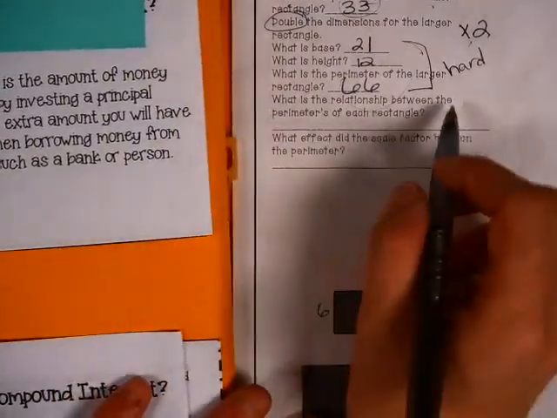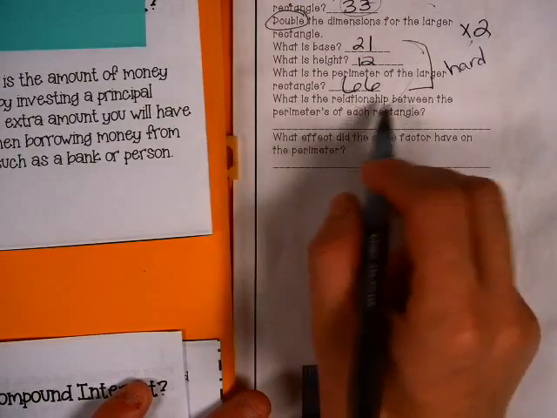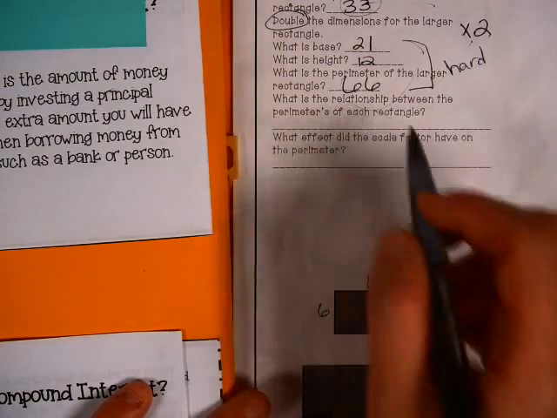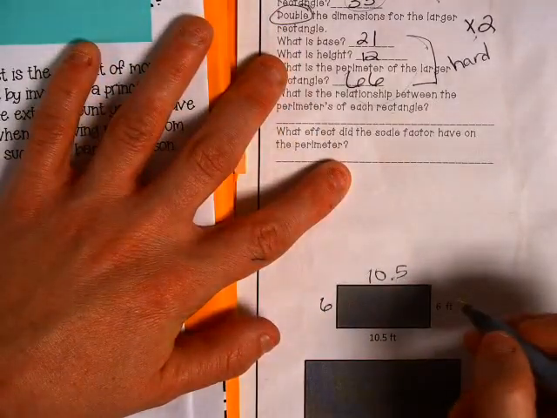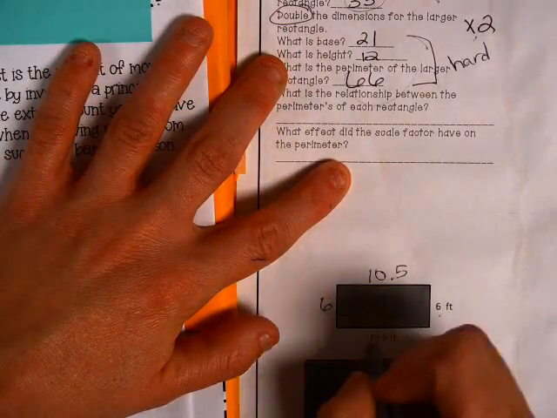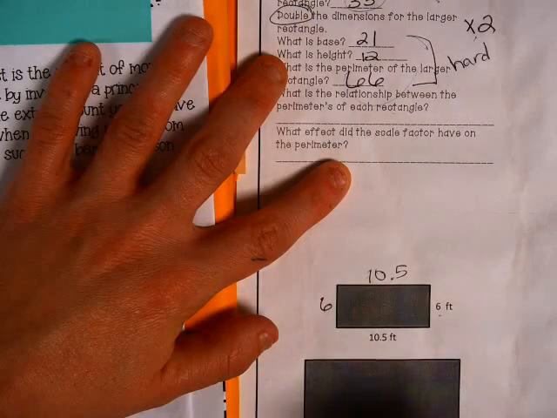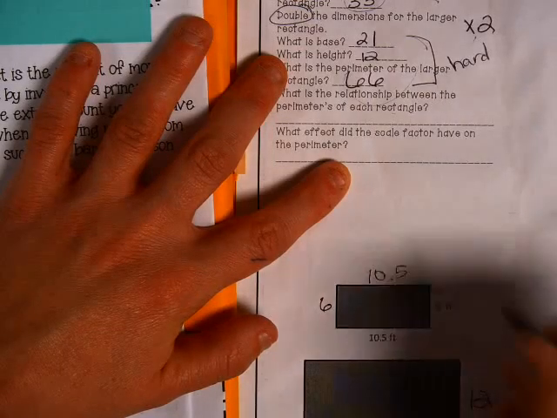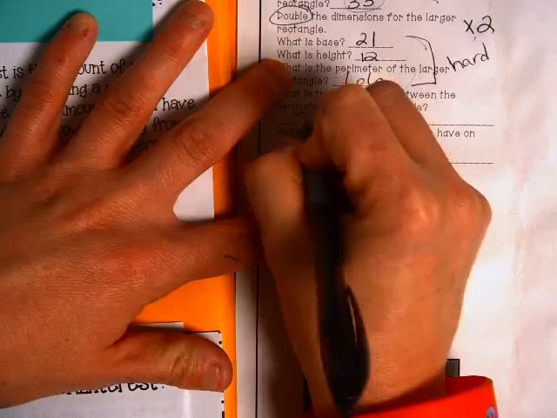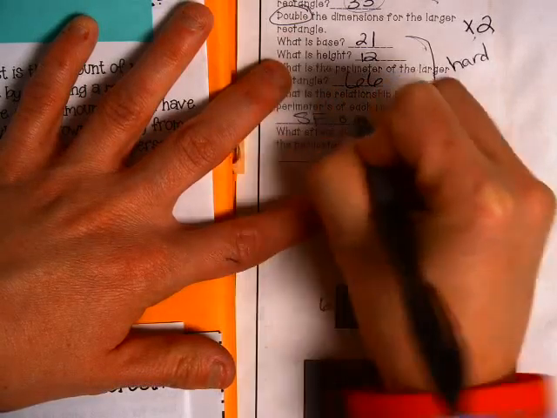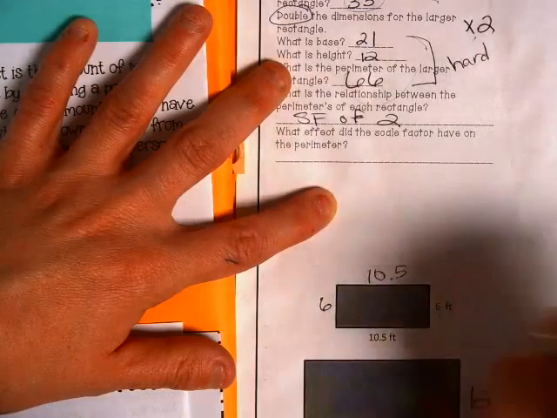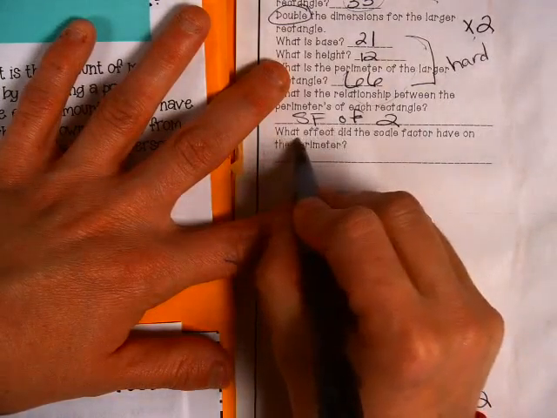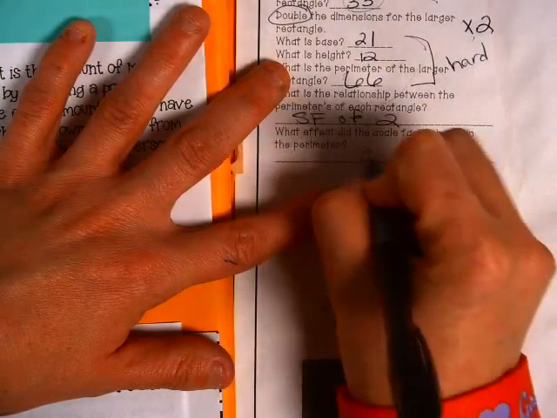So it says what relationship between the perimeter of each rectangle. Okay? And so what it's saying is this is 21, this is 12. It's the scale factor of 2. So that's what it wants. So what effect did it have? It doubled.